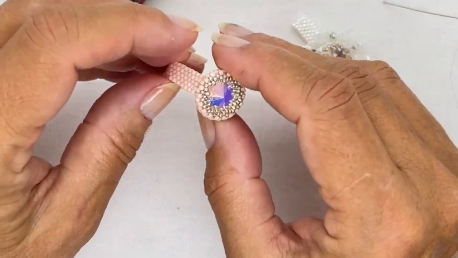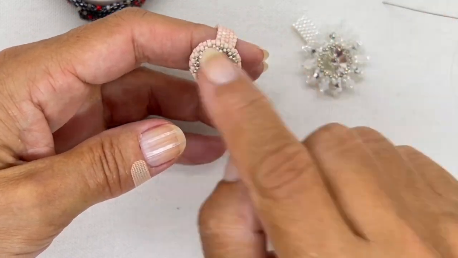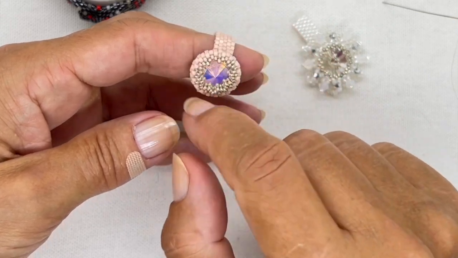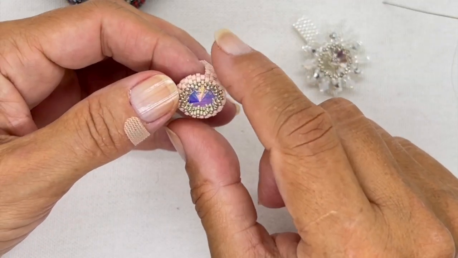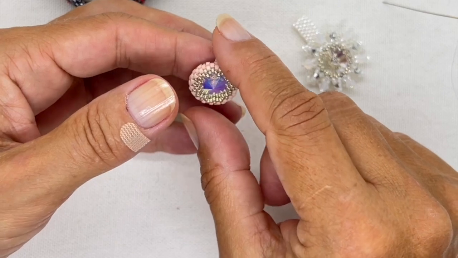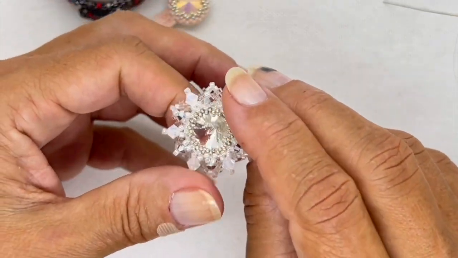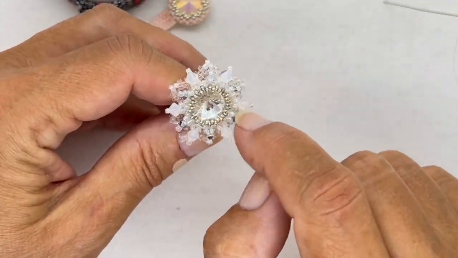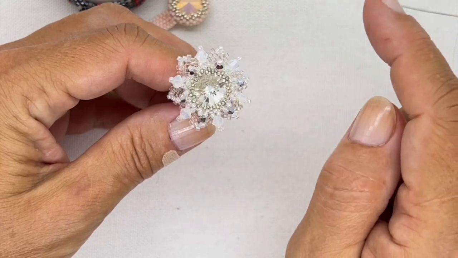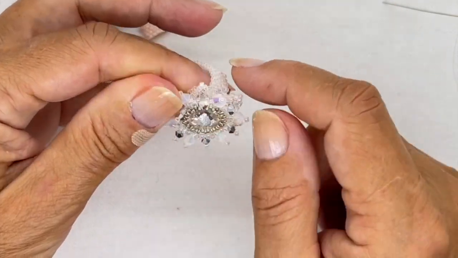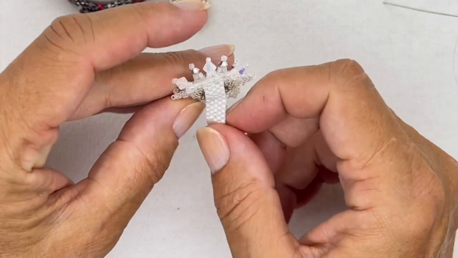Mostly, as I said, it's used for bezeling rivolis. And I'm going to show you in the workshop, we are going to make this ring. Before that, I'm going to show you even count and odd count tubular peyote stitch. This is also a bezeled rivoli with tubular peyote stitch, now embellished with bicones. I'm not sure anymore how to pronounce that. And yeah, I will show you how to do it.